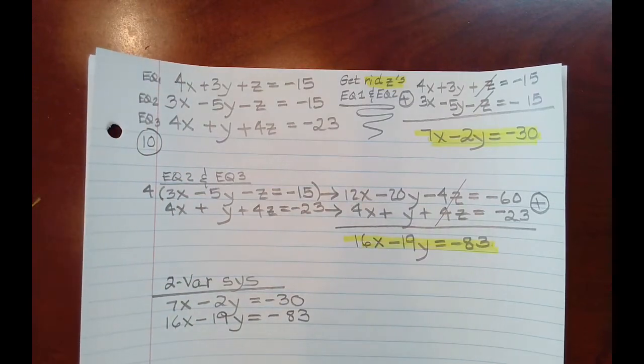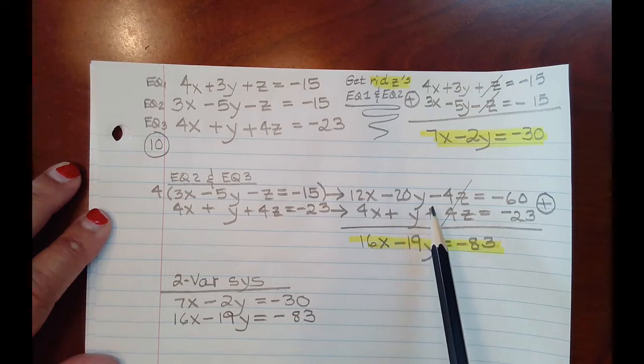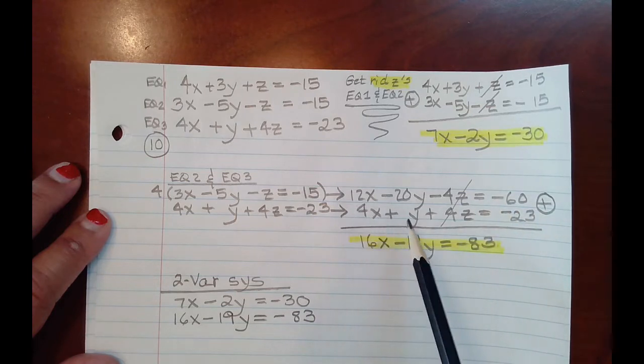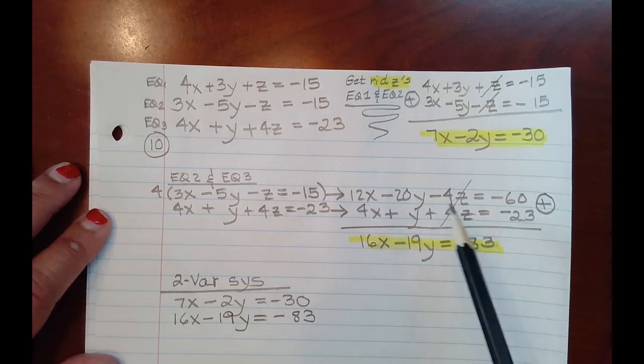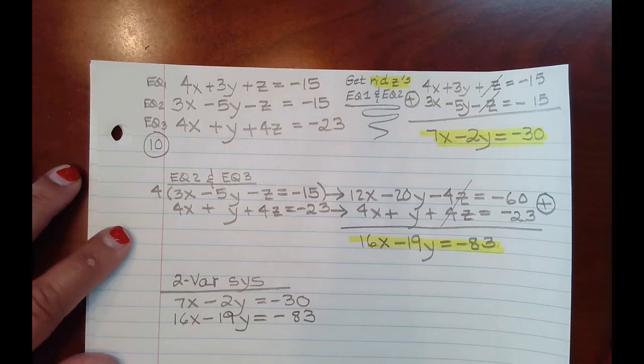And let me just make sure that I multiplied all this right. That's going to be 12, negative 20, negative 4z, and negative 60. The bottom equation was 4x plus y plus 4z, negative 23. When I added these, I got 16. When I added these, I got negative 19. These were gone. These gave me negative 83.